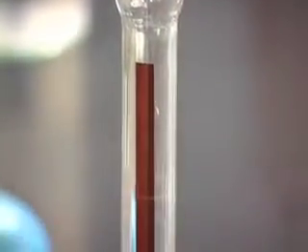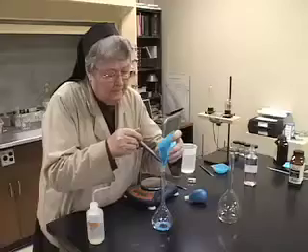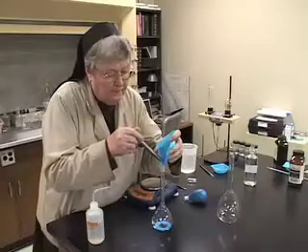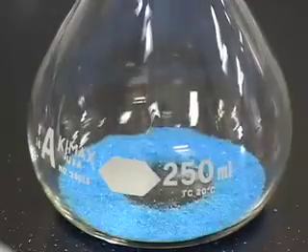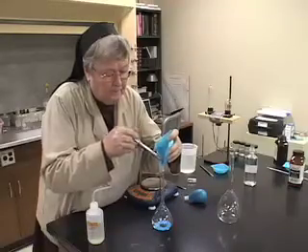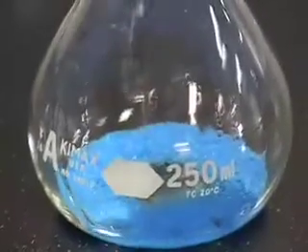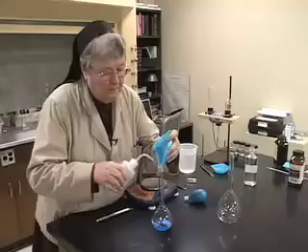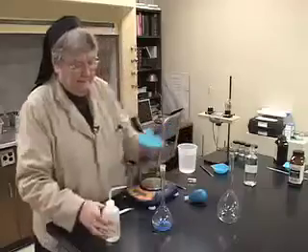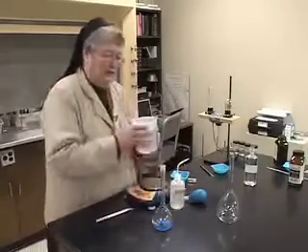I'm not spilling. So got most of it in there. And so now all I need to do is dissolve that.